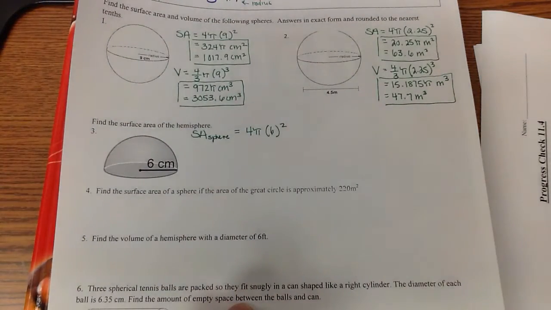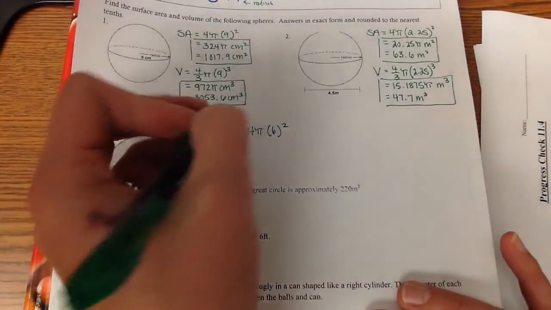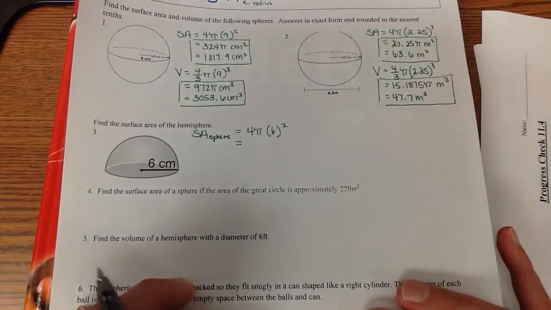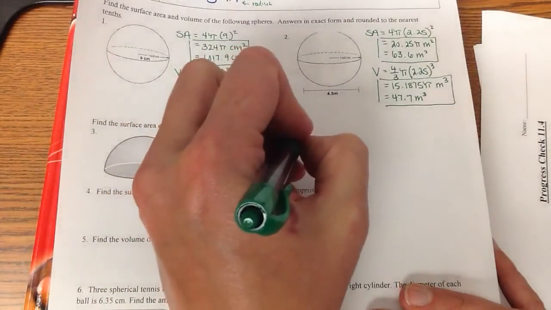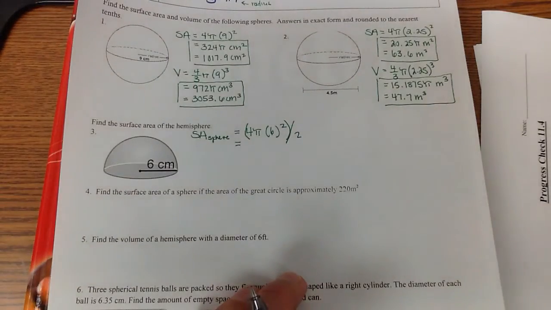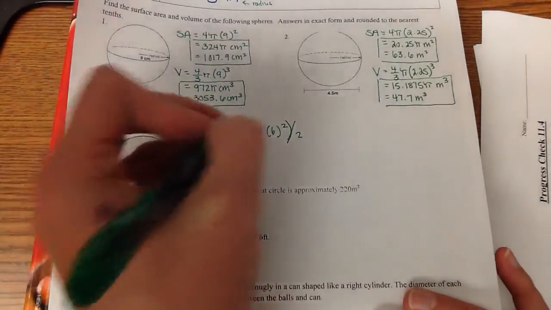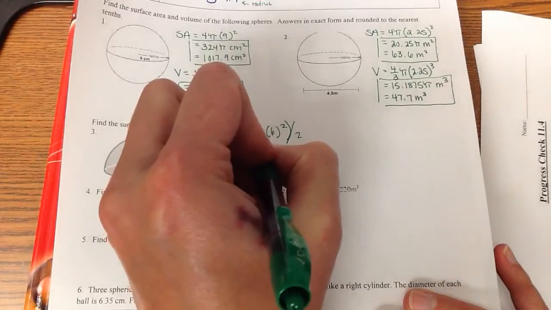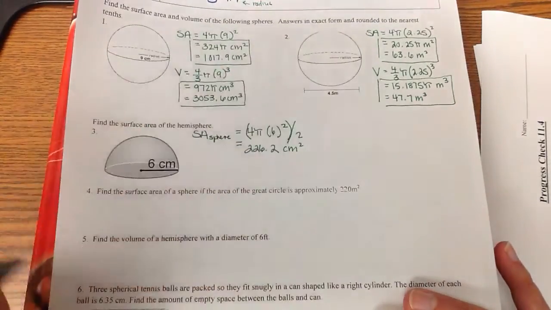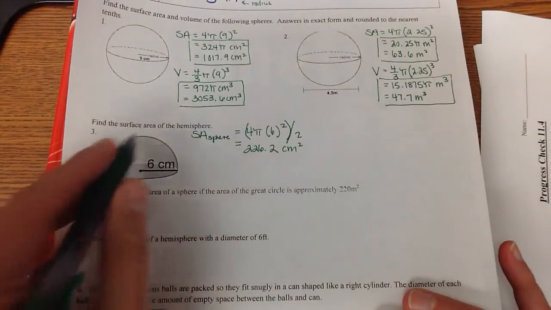Okay, so I'm going to do 36 times 4 times pi in my calculator. And so that is going to give me 452.389. But now don't forget, we need to take that answer and divide it by 2 because this is only a hemisphere. It's half of a sphere. So that's going to be 226.2 centimeters squared. So that's just this outer part of our sphere.